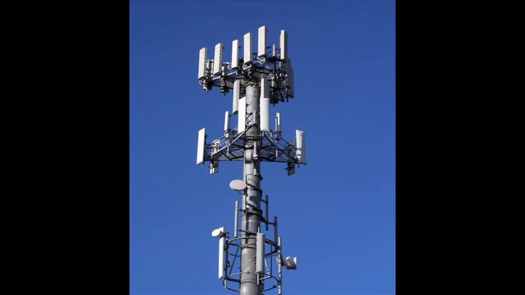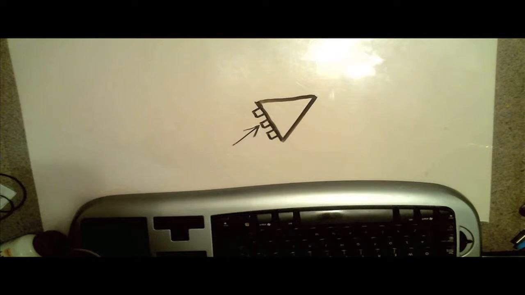So if you were a really bad artist and you wanted to do an overhead view of that tower, it would sort of look like this. This is our cell phone tower for the rest of this conversation. You're going to see a lot of little triangles and circles. The coverage area of that tower would look something similar to this.